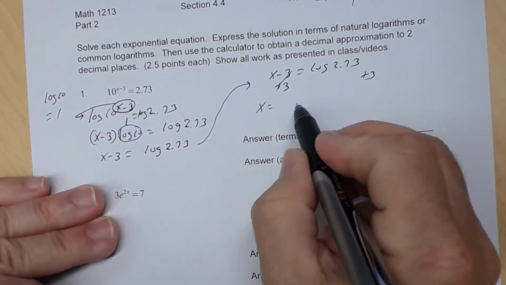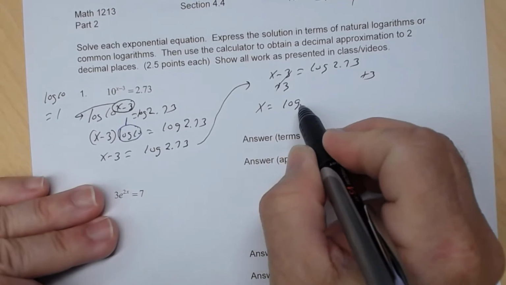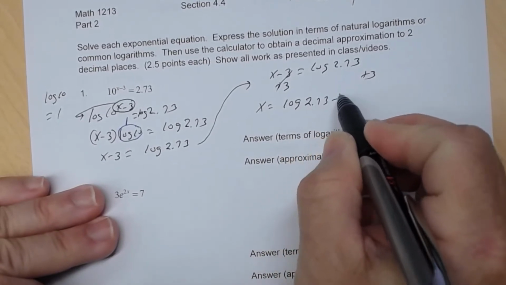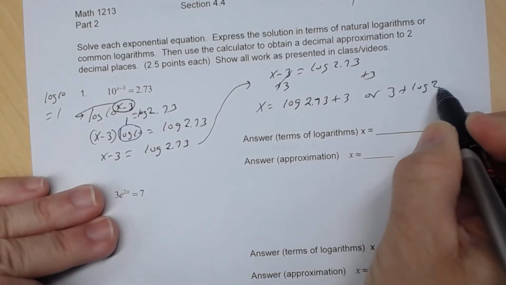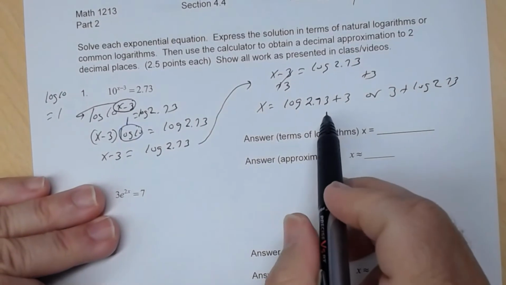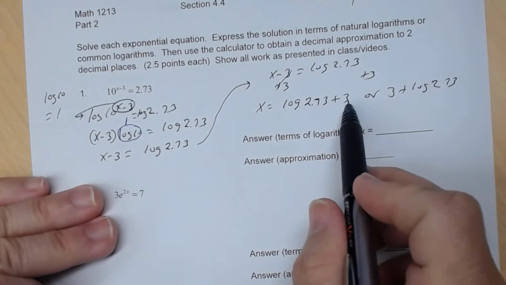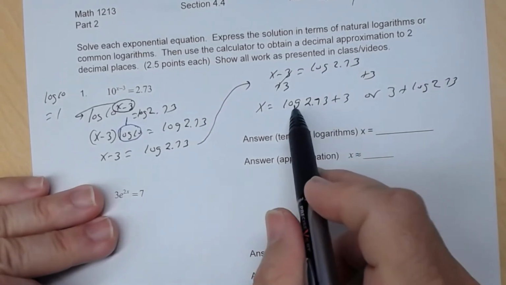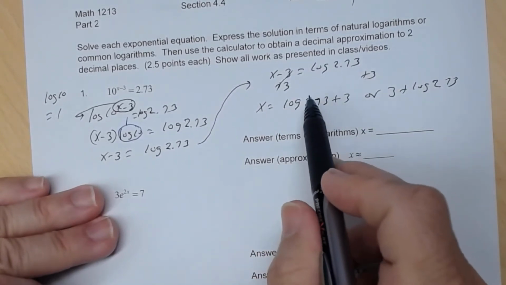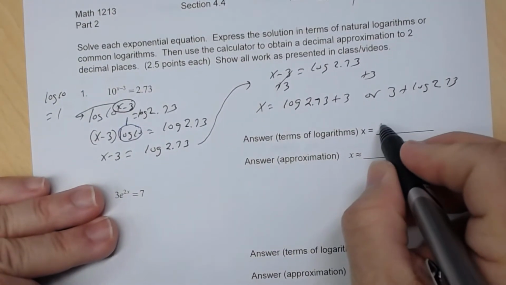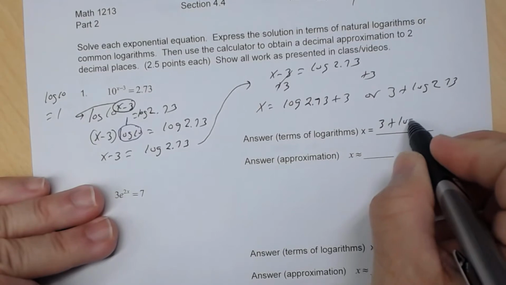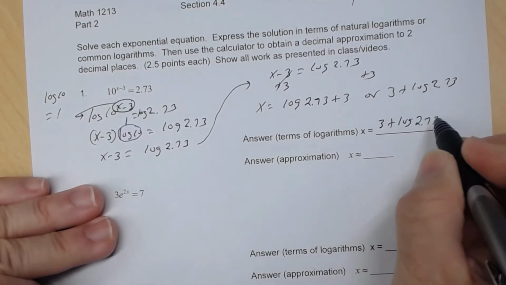So this is your exact answer. So x equals the log of 2.73 plus 3. Or you can say 3 plus the log of 2.73. It does not matter. But don't make the mistake and add these two together, because that's not 2.73 plus 3. That's the log of 2.73 plus 3. So your answer in terms of logarithms would be this. You would say 3 plus the log of 2.73. Or you could have said this one.